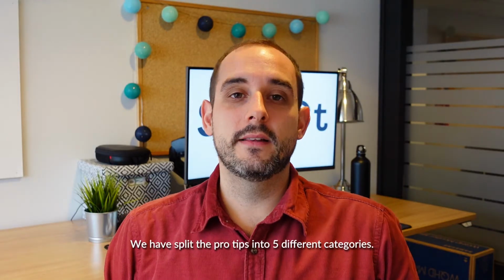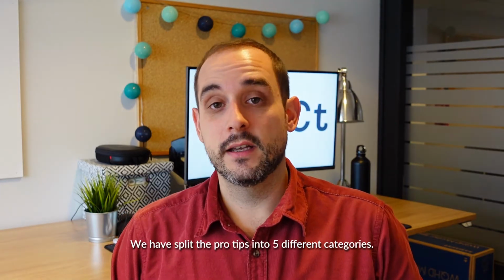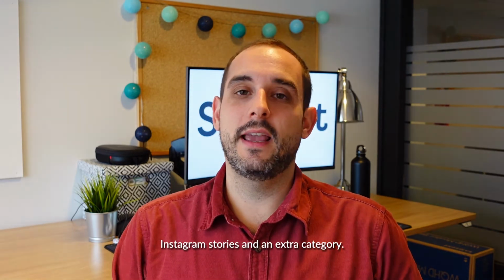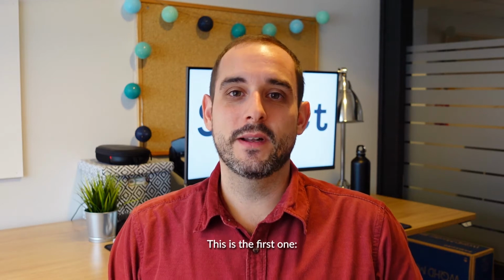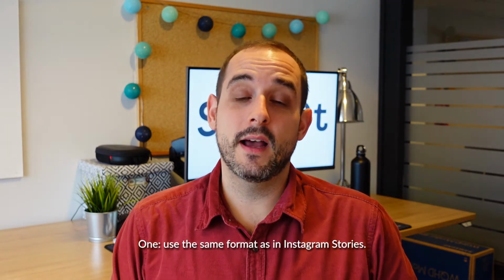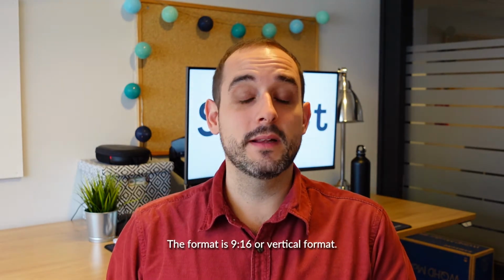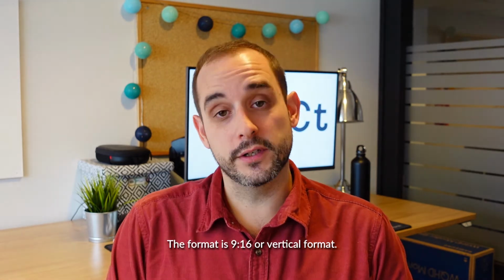So we have split the pro tips into 5 different categories: Snapchat, Facebook, Instagram feed, Instagram stories and an extra category. So in Snapchat we have 8 pro tips. So this is the first one. 1. Use the same format as for Instagram stories. The format is 9/16 or vertical format.